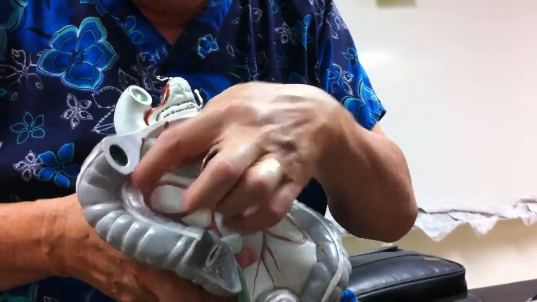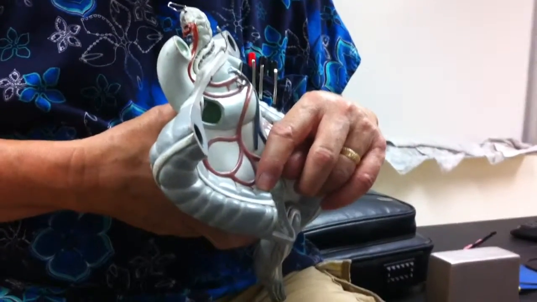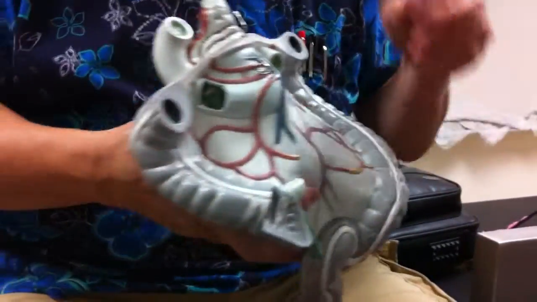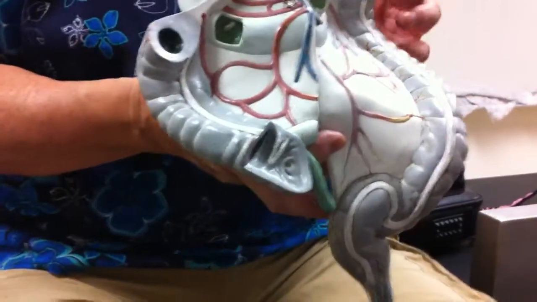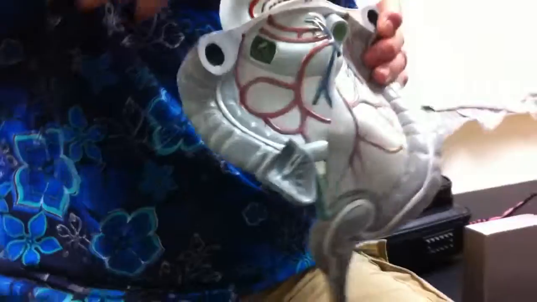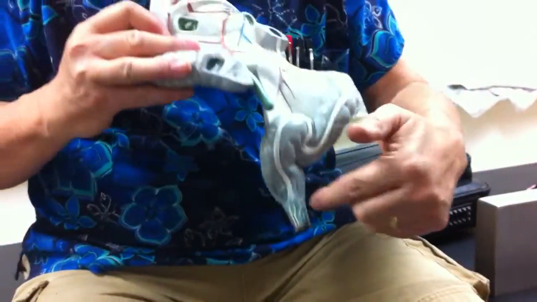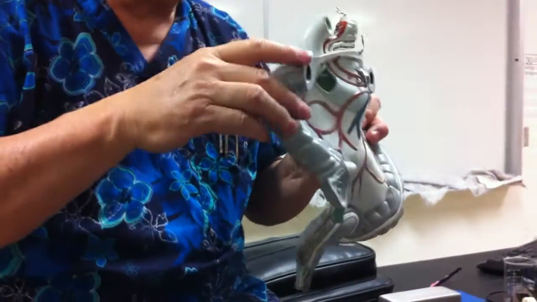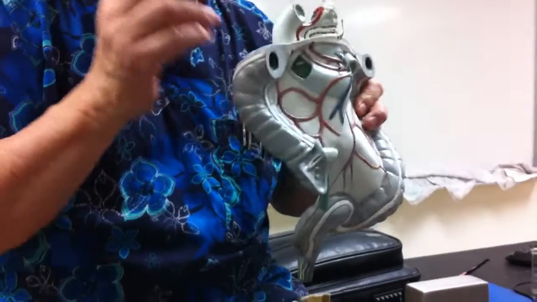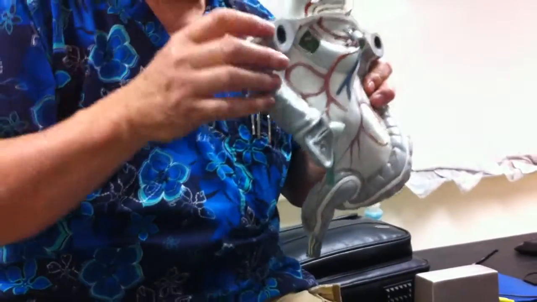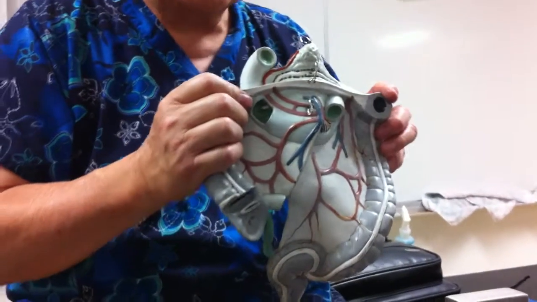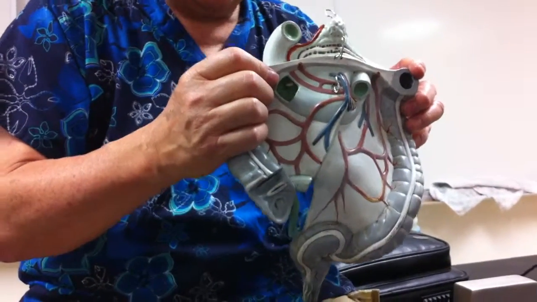Here's your taenia coli. The yellow represents epiploic appendages, and you have a curvature here and here where it curves. You have a sigmoid colon because of the S shape. This turns at the liver, so it's called the hepatic flexure, and it turns here, so we call it the splenic flexure. How are we doing?